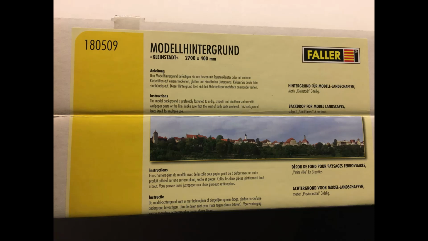Finally, I have been busy over the last few weeks installing the back scenes that I have mentioned in previous videos. And what you can see here are the backgrounds from Fala. I've used two of them, and you will see shortly the final background scene from ID Backscenes. This one from Fala is a town scene.